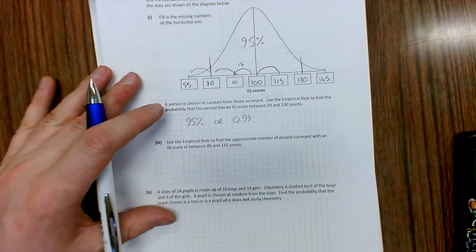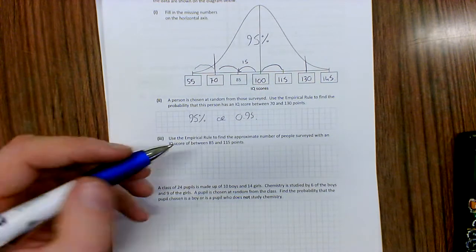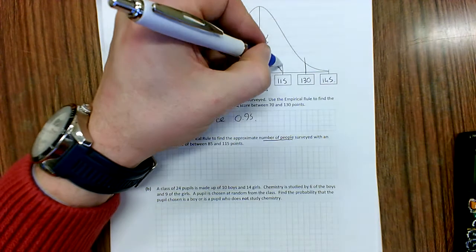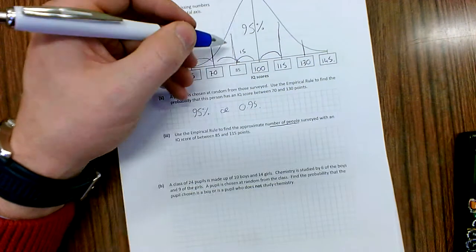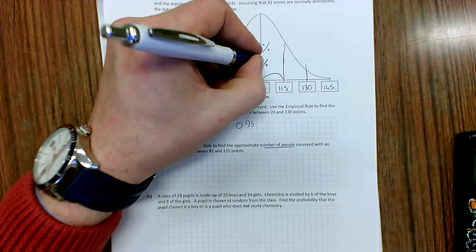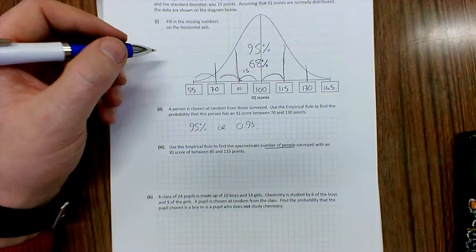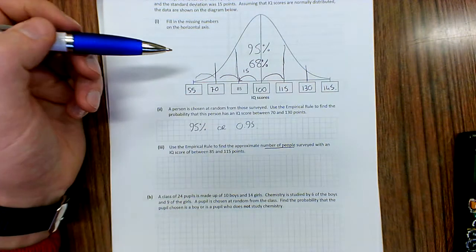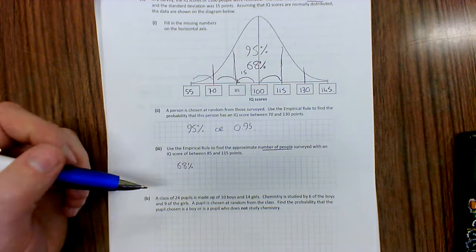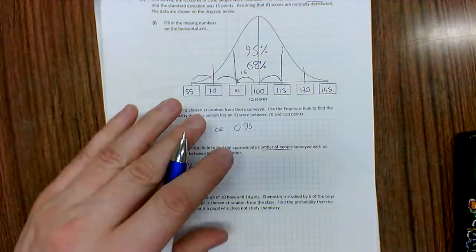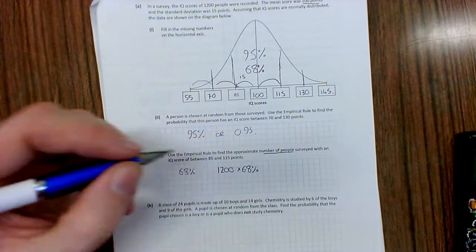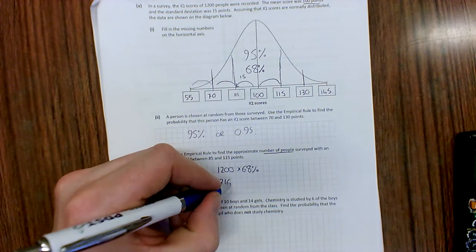Okay? Next bit. Use the empirical rule to find the approximate number of people surveyed with an IQ score between 85 and 115. Well, here's 115, here's 85, and we know that 68% of the population lie within 1 standard deviation of the mean. So it's 68%. But this time we're not asked for the probability, we're asked for the number of people. The number of people surveyed was 1,200, so if we get 68% of that, we'll get our answer. And our answer is 816.